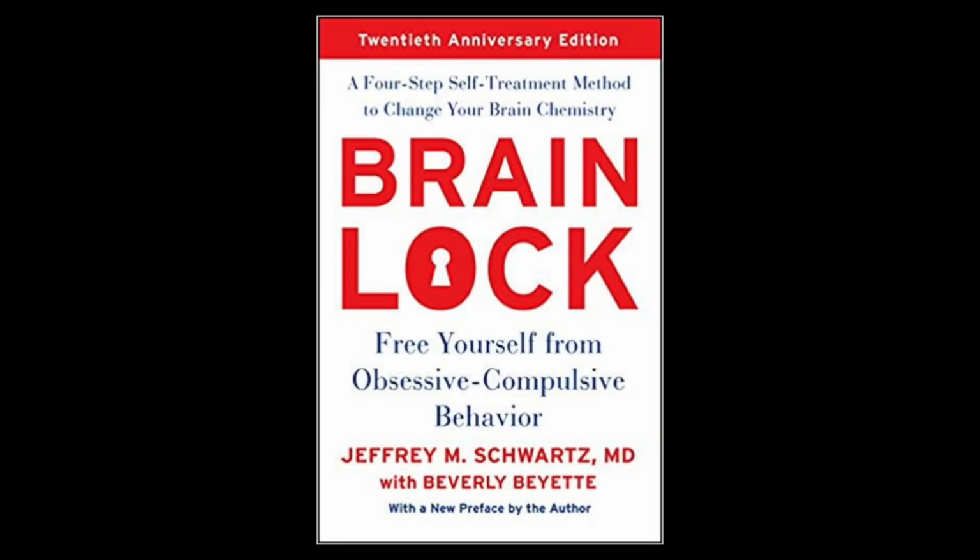Fortunately, Jeffrey Schwartz, psychologist, and his colleagues at UCLA have developed a simple to use 4-step process to free yourself from compulsive behaviors and obsessive thoughts, and they describe this in a compulsively readable book called Brain Lock. Schwartz defines the term brain lock as the brain getting stuck in an inappropriate groove. This is very similar to the thought spiral that John Green was talking about.